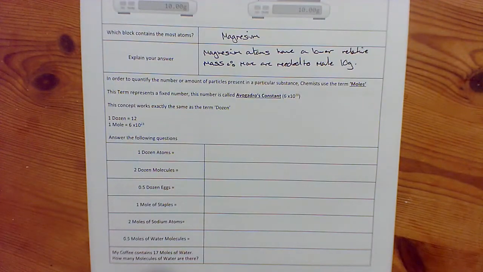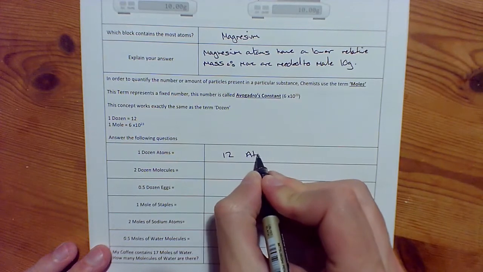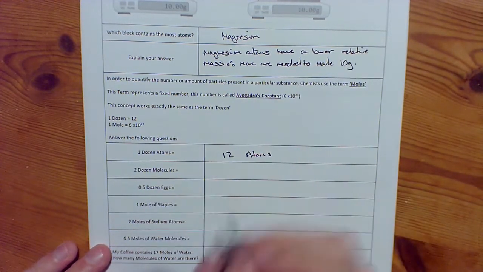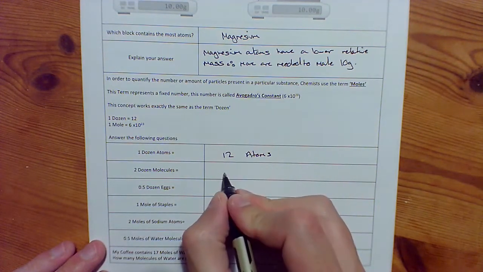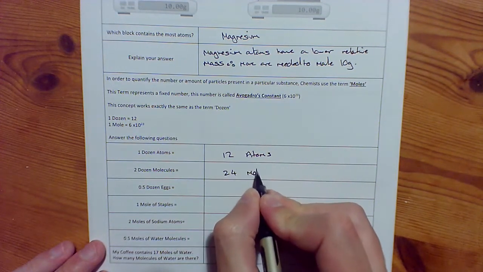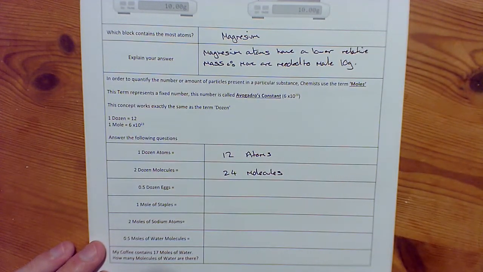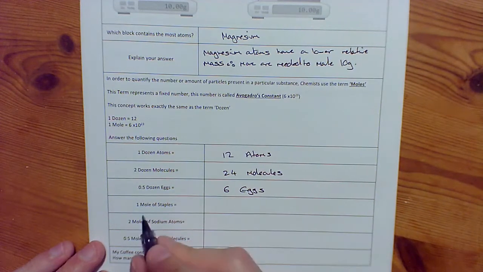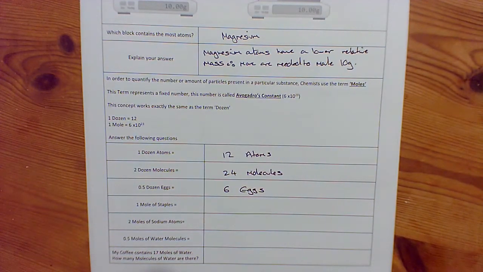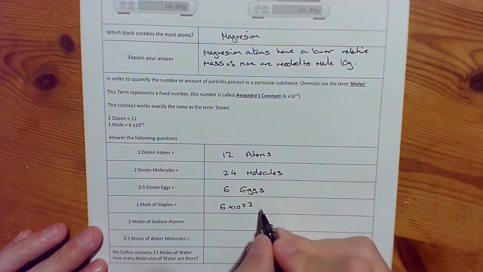So if I had a dozen atoms, I would have 12 atoms. If I had 2 dozen molecules, that would be, a dozen is 12, 2 12s are 24, so I'd have 24 molecules. If I had half a dozen eggs, well 1 dozen is 12, half of that is 6, so I would have 6 eggs. Now I've got 1 mole of staples, so that would mean I would have 6 times 10 to the 23 staples.